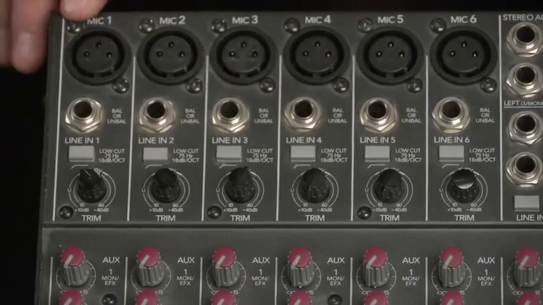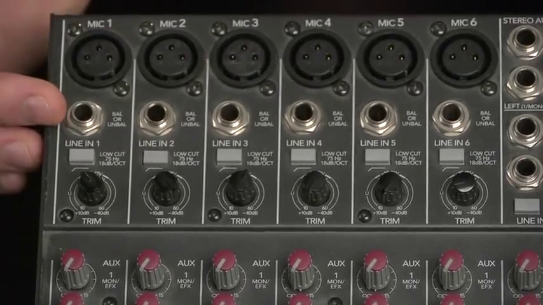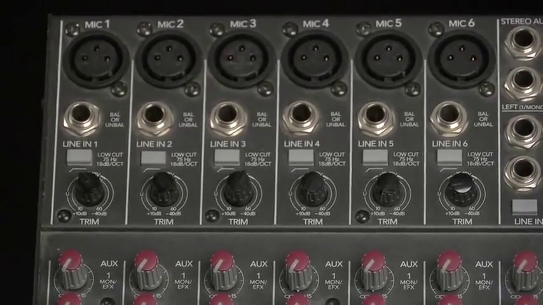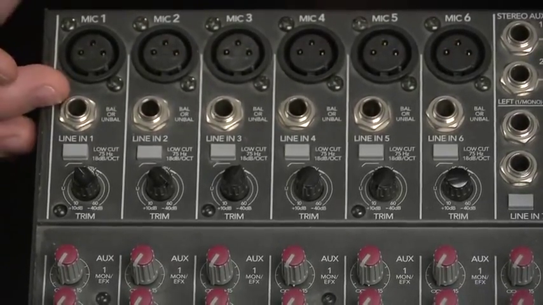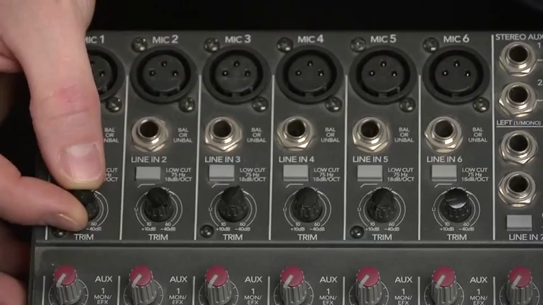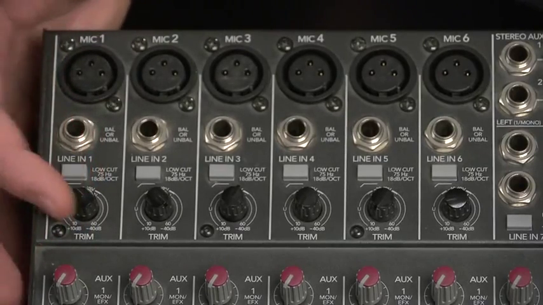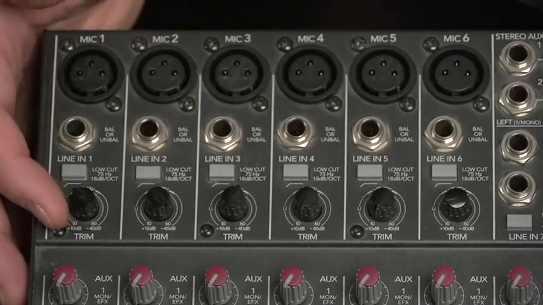We have an XLR input for a mic input, and we have a line input for a line level source. And luckily on this mixing board, it does say that it's balanced or unbalanced, so it could take a TRS or a TS cable. Following that, we have our input trim control, and this is going to be our input level. Now, you're not going to see this in most DAWs, because in most DAWs, the sound is already at line level when it gets there.